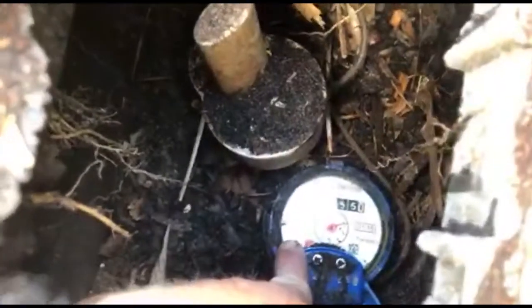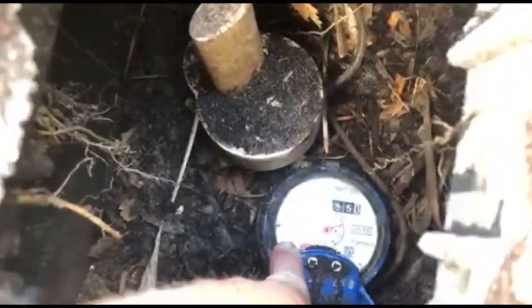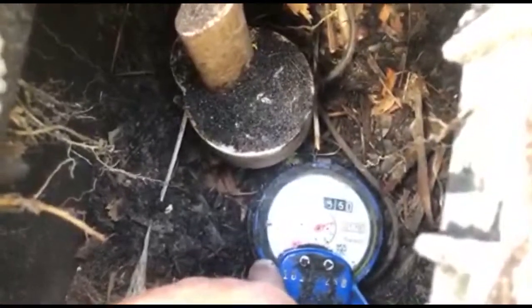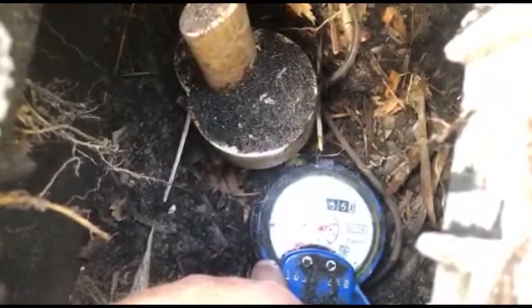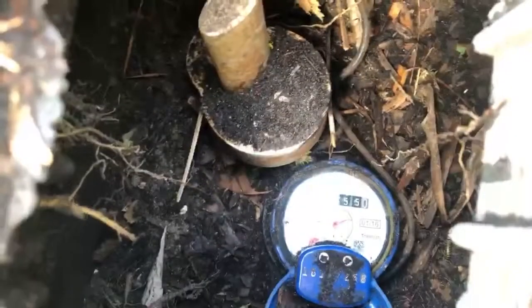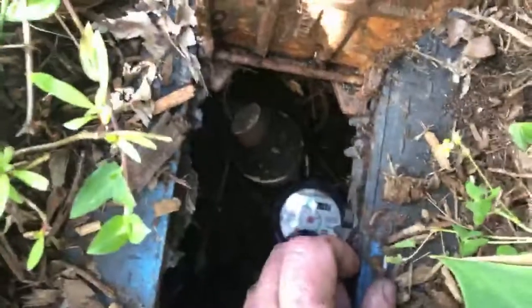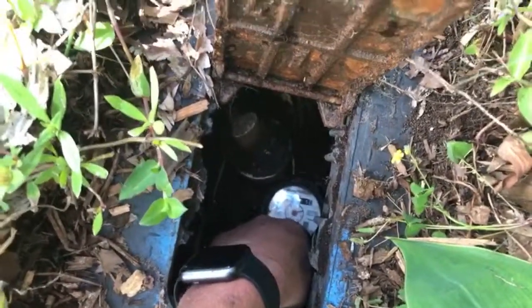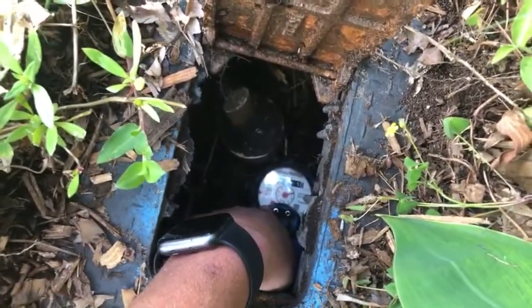See this little triangle right here? This is the triangle. This is the leak indicator. See that triangle? Yes. It's sitting still. So if we're using water or have a leak, that would normally... lost reception there for a minute. Maybe it was the plant. So this triangle is sitting still.